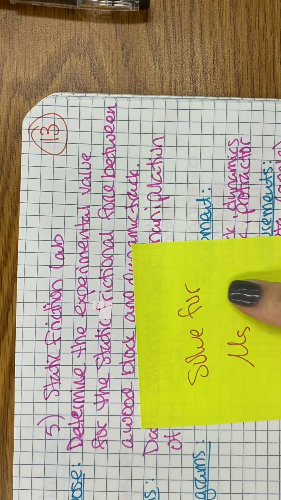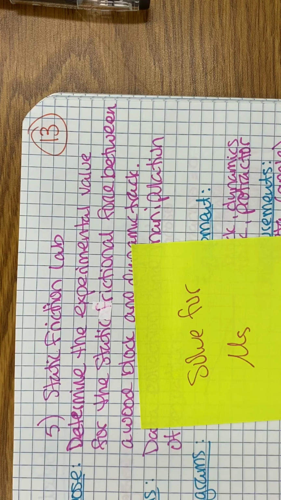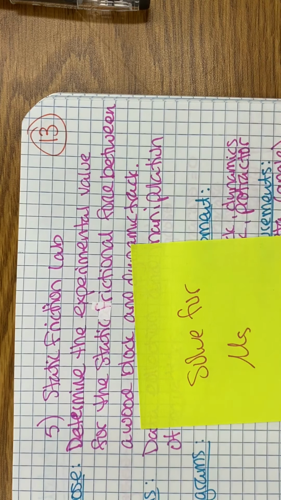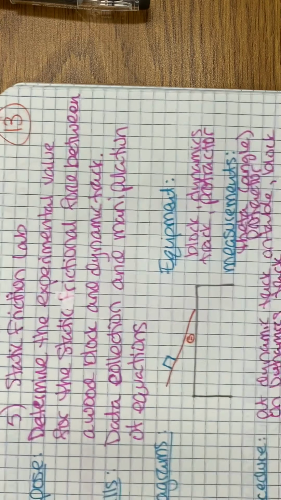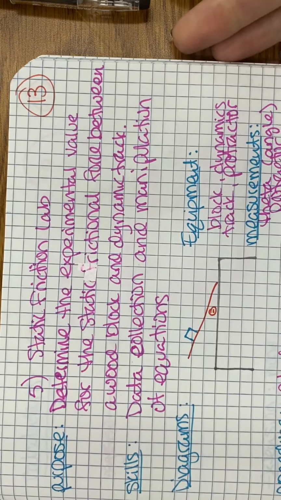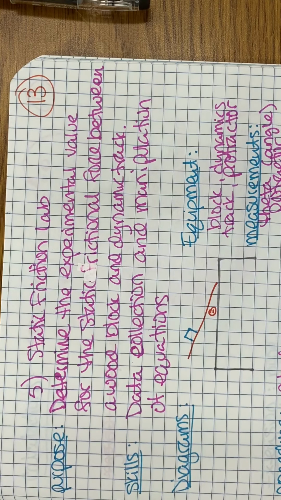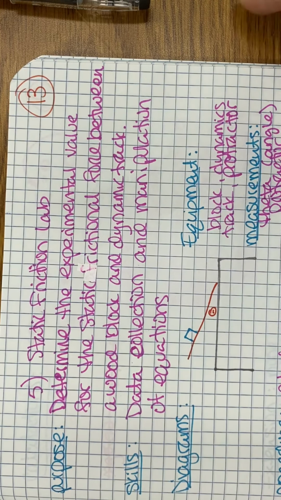So the purpose of this lab, we're gonna solve for the static mu, because this object is going to be at rest on my inclined plane, like I showed you guys in class. So copy down your purpose, your skills.